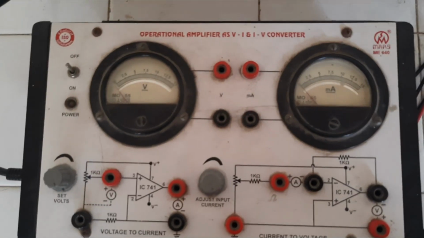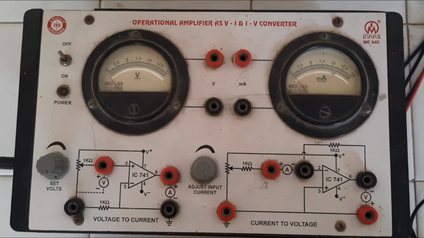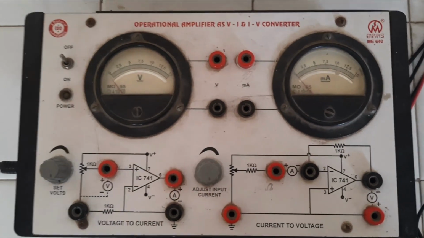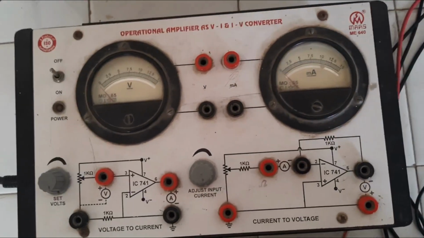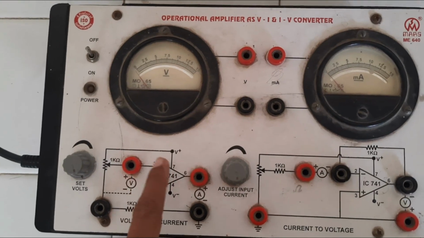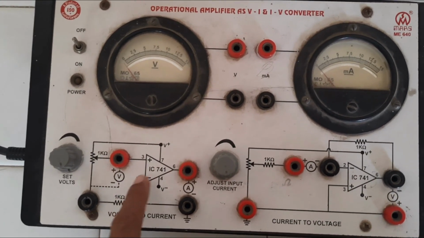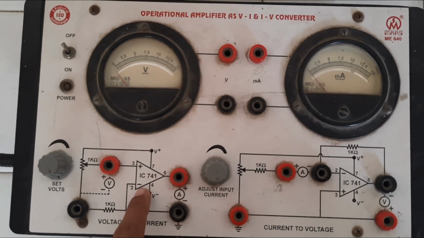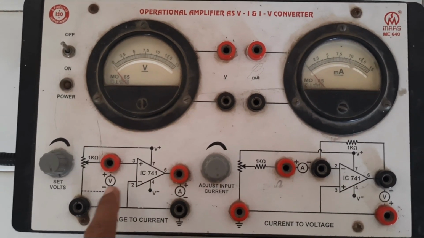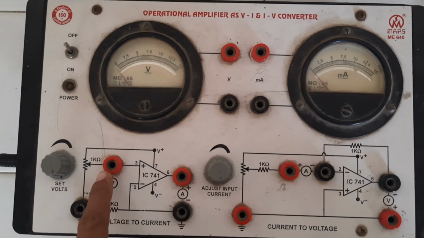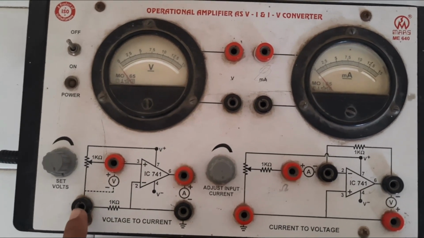Let us first make the circuit connection for the voltage to current converter. In this experiment IC 741, the operational amplifier, has been used, and here are the positive terminal and negative terminal.